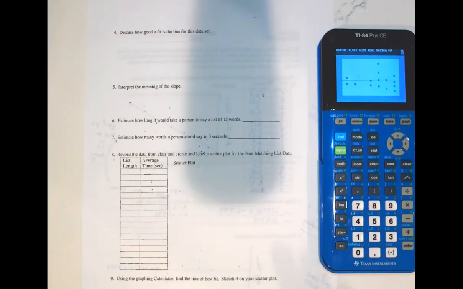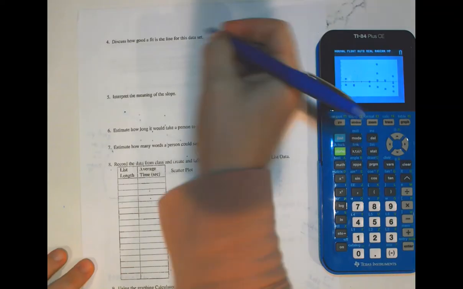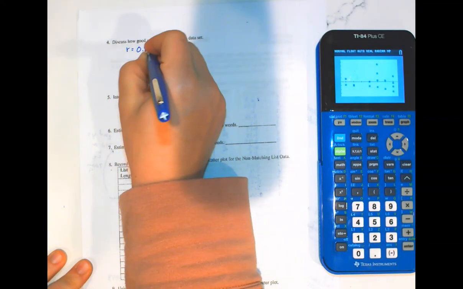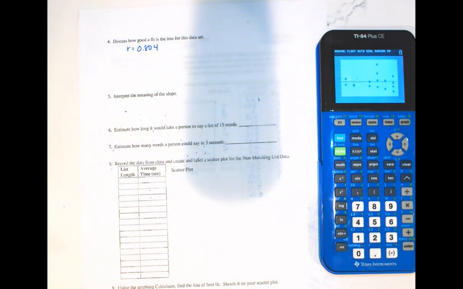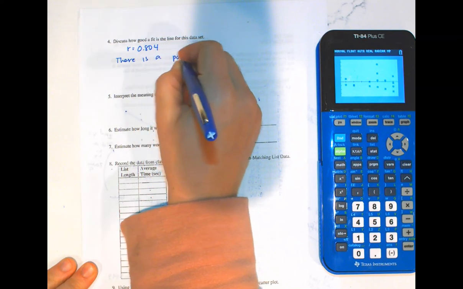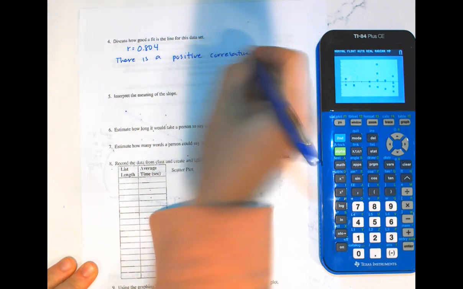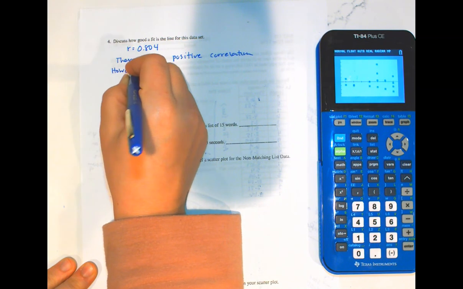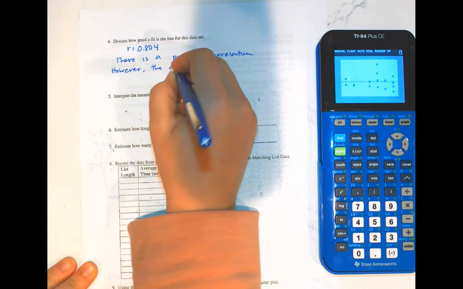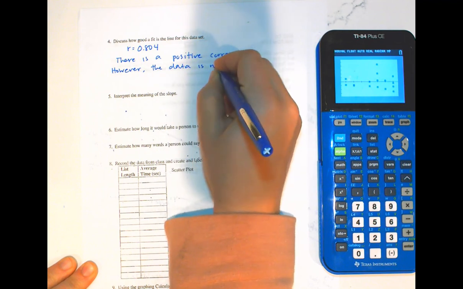So it says, discuss how good of a fit this line is for our data set. If we remember, our R value is 0.804. So there's a positive correlation. However, the data is not very linear, right?